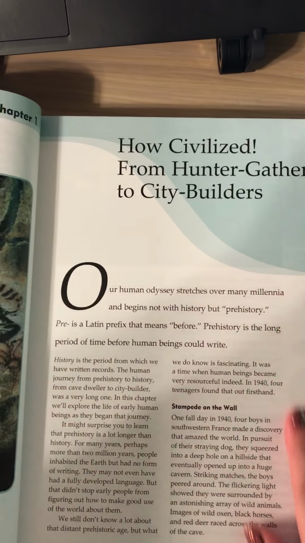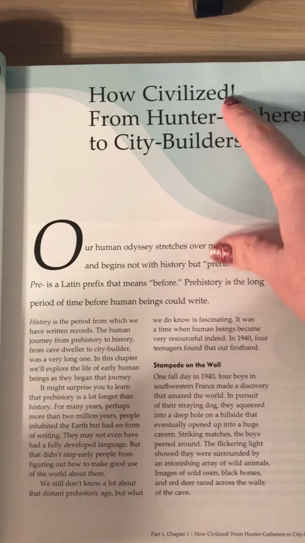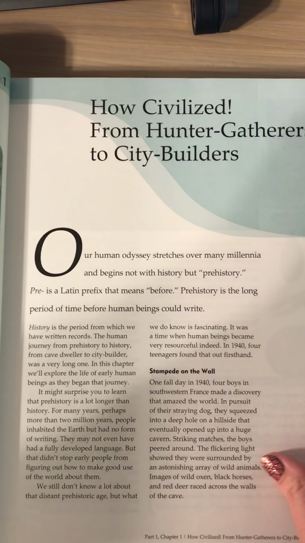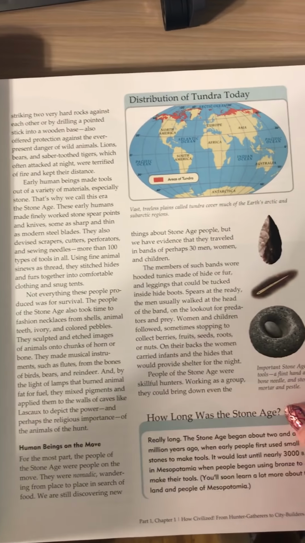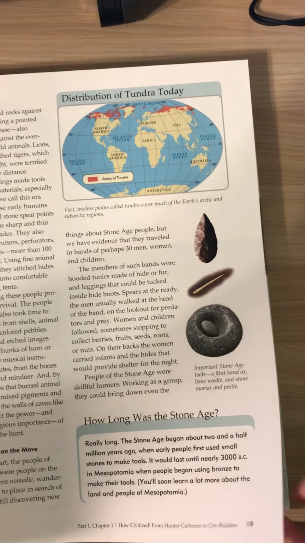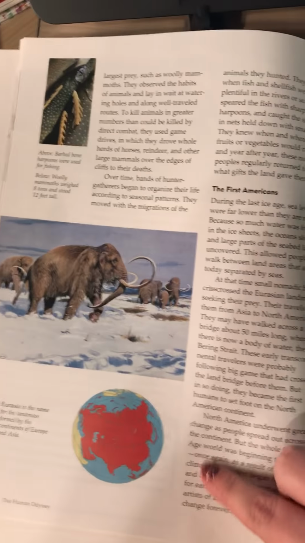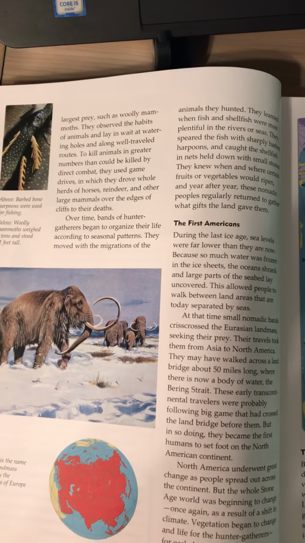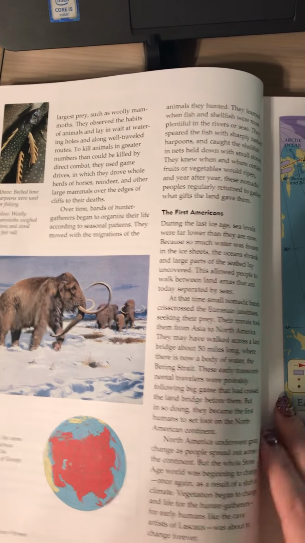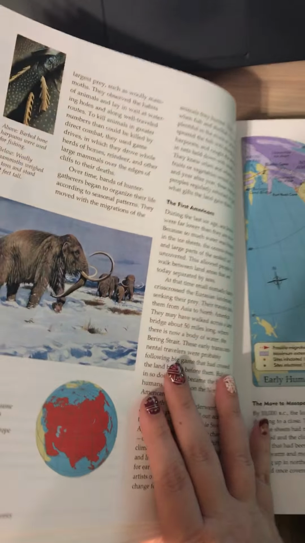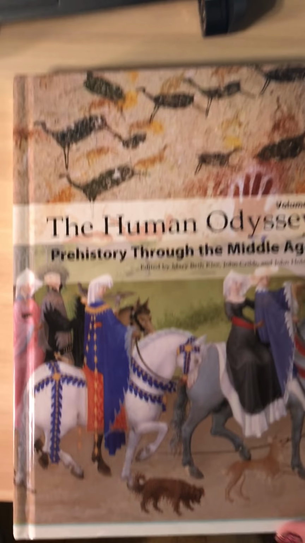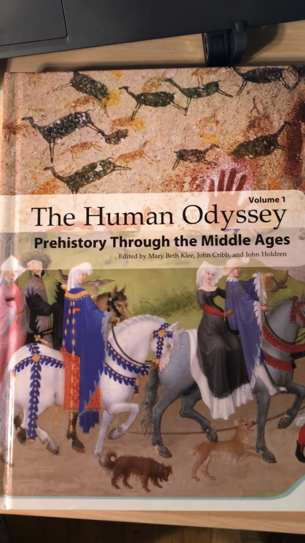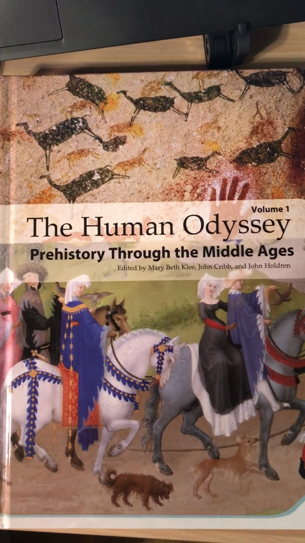And it even told me what sections to read. So it said read from page 17 all the way to page 20. So here's 19. It tells me to read to page 20 and to stop right before the first Americans. So it actually tells me what and where to read in the textbook. And guys, this is how you prepare for your quizzes and how you prepare for your tests. If you do not use these textbooks, I'll be honest, you are not going to be prepared for the assignments this year.